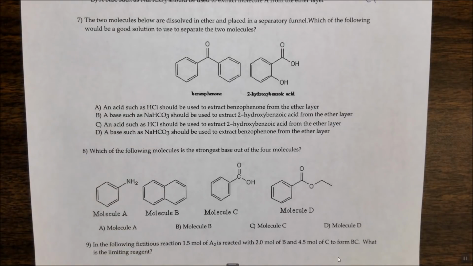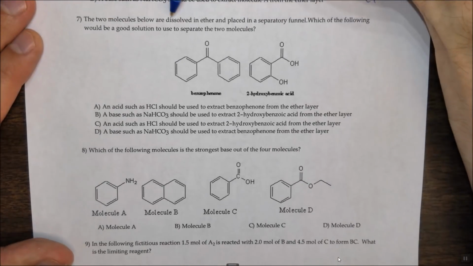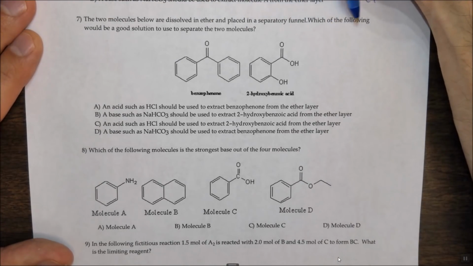So for question number 7, it's really a good idea to watch questions number 5 and 6 before you watch 7, because it's more of the same. It says the 2 molecules below are dissolved in ether and placed into a separatory funnel. Which of the following would be a good solution to separate the two molecules?